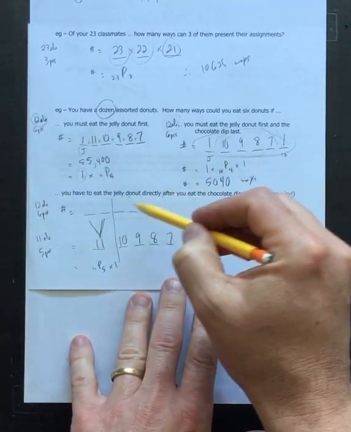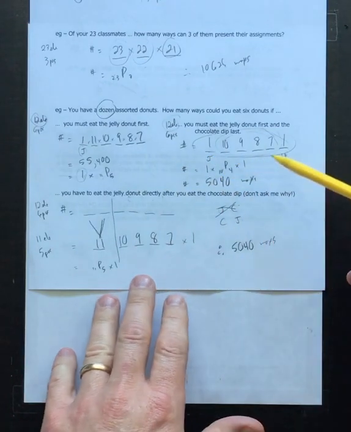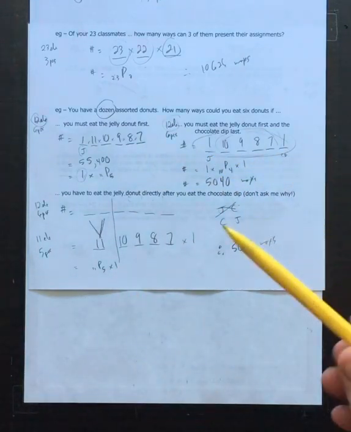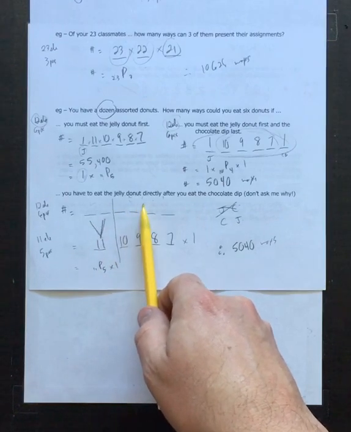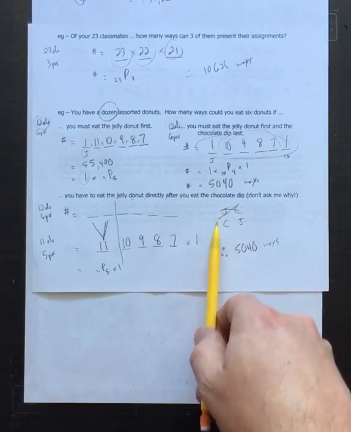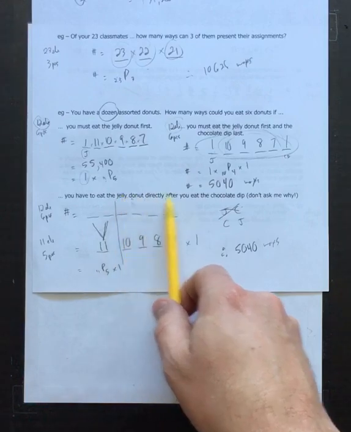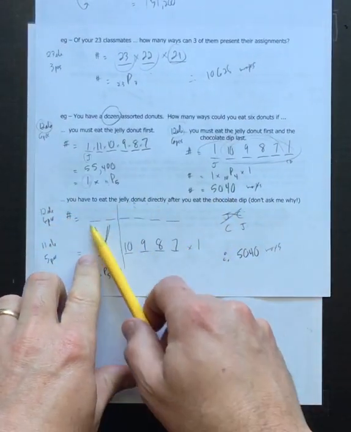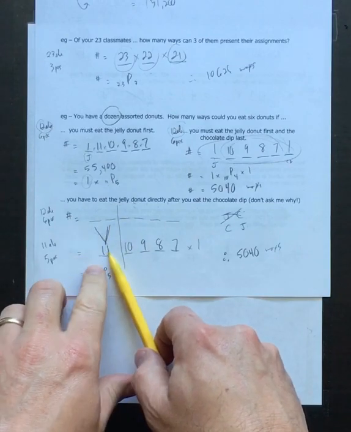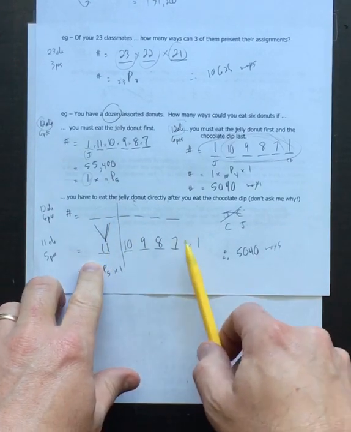So anyway, in the last video for permutations, I went over this one with the jelly donuts. Remember that I had 12 donuts assorted, so they're all different, and I had to pick 6 of them. And I had to eat the jelly donut directly after I ate the chocolate dip. Originally I said, okay, jelly donut, then chocolate dip. Glue them both together. When I glue them both together, those two elements become one, and then I only have 5 positions, and I go from there.